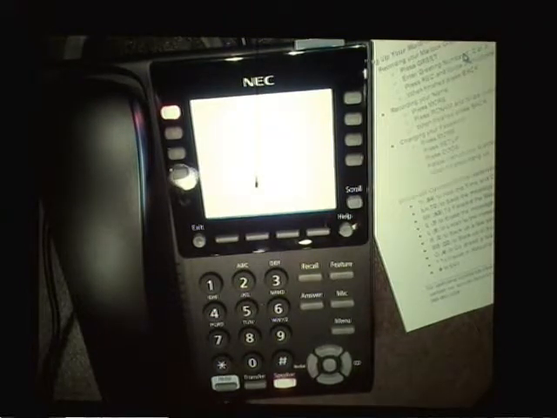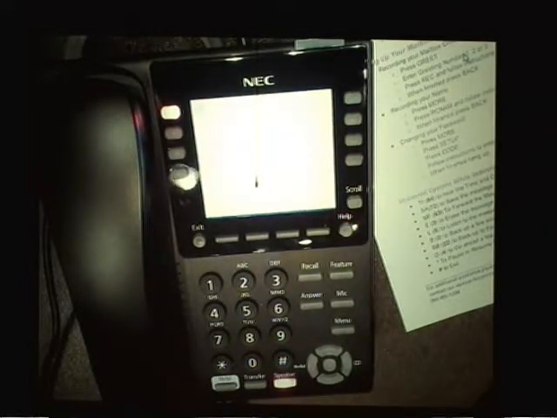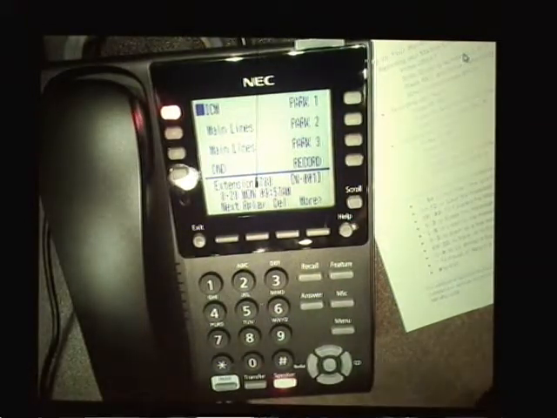The message has been archived. To delete the message, press 3. To listen to the next message, press 5. To exit the listen mode, press the pound key.